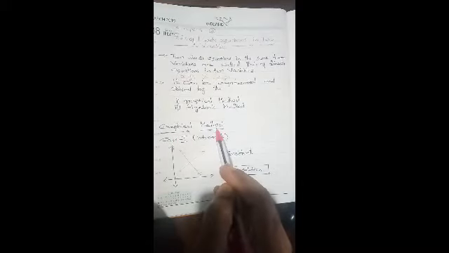That is the name of our first method. As the name indicates, it is a method using graph. If we plot two linear equations in a graph, we will get two lines because each equation represents a line.